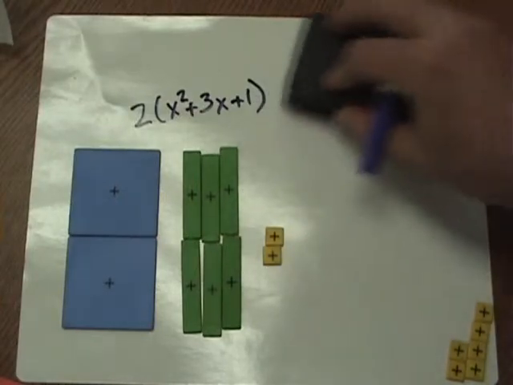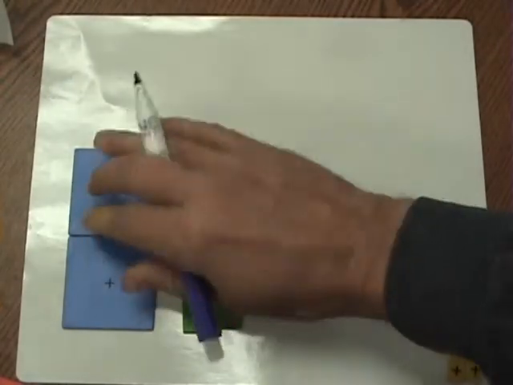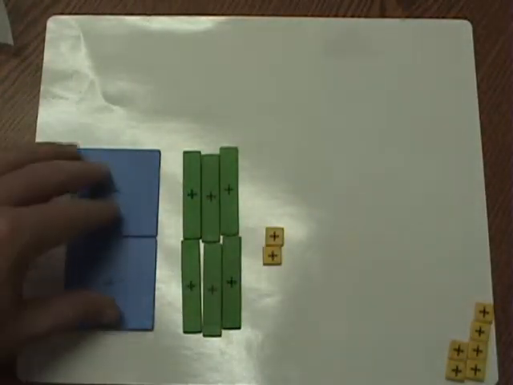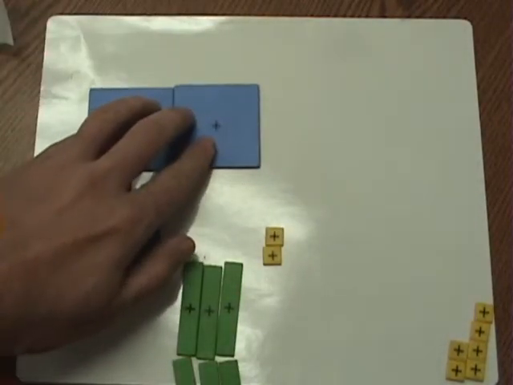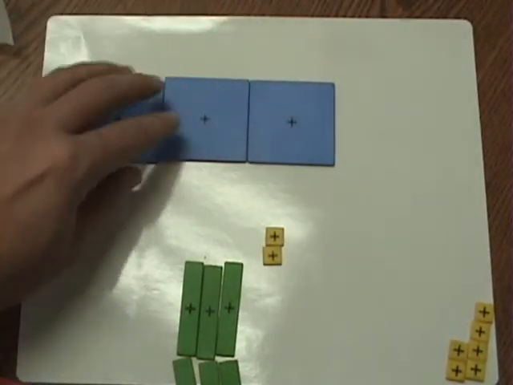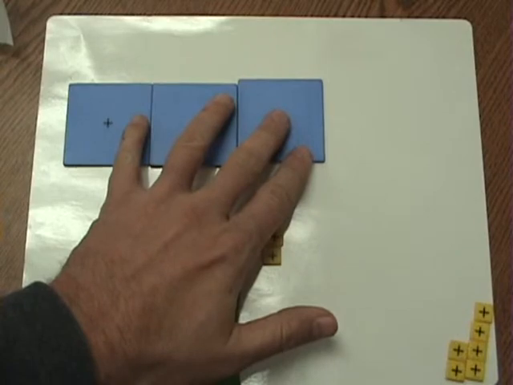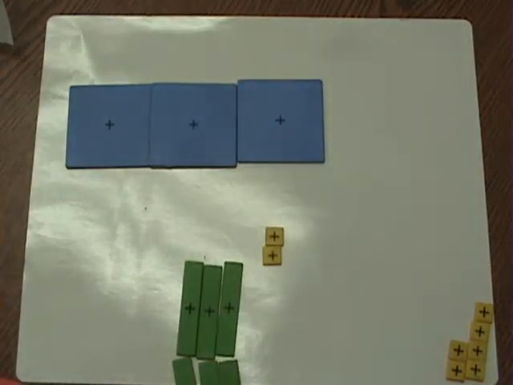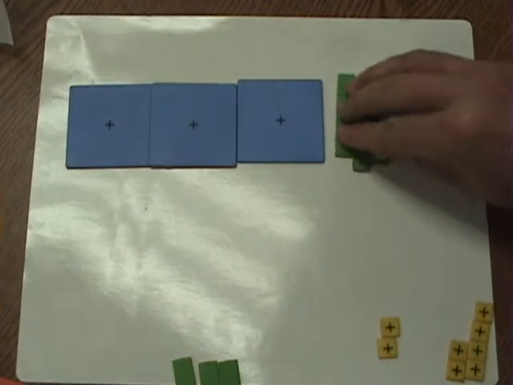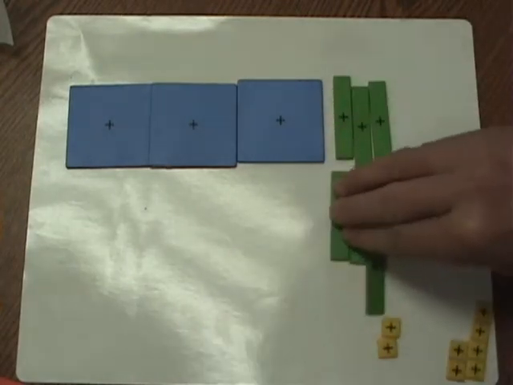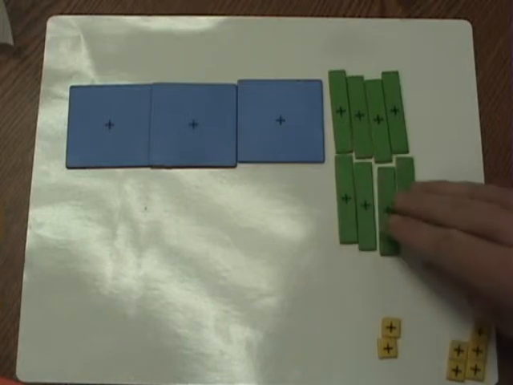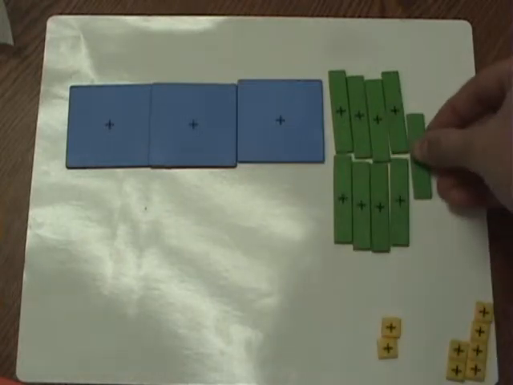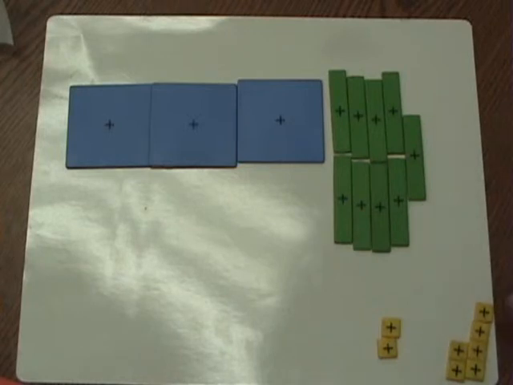So let's clear the board. And let's say I have 3x squared, okay, so we have 3x squared plus 9x and let's say plus 6.